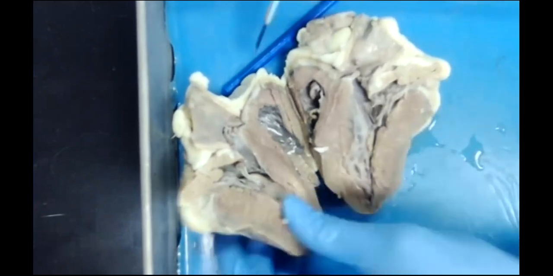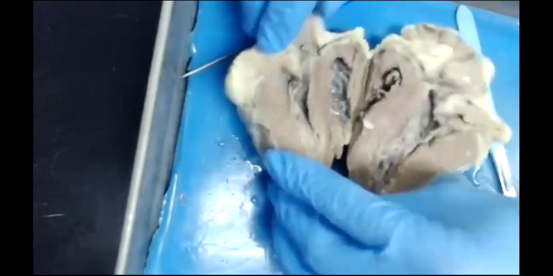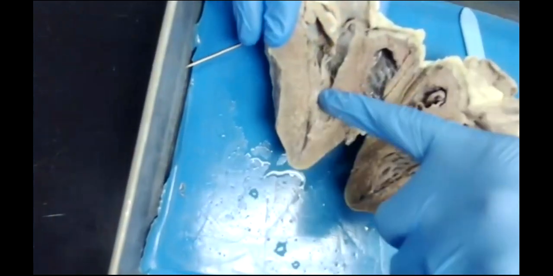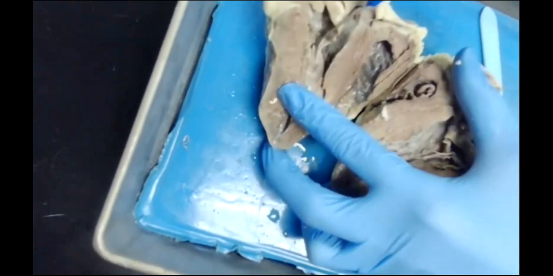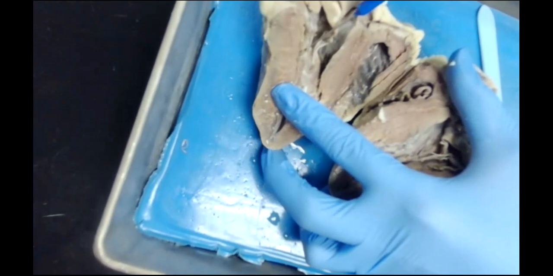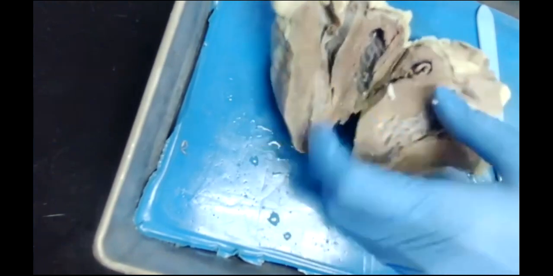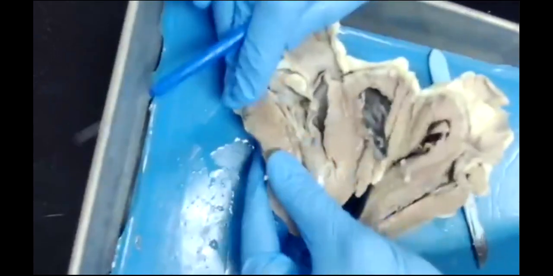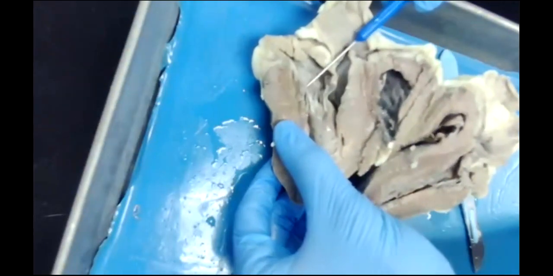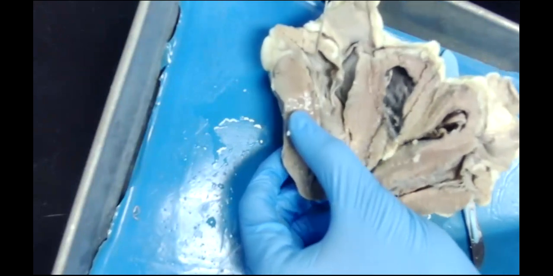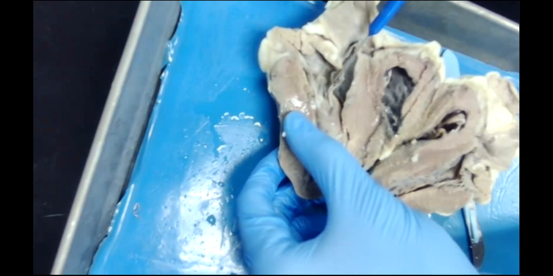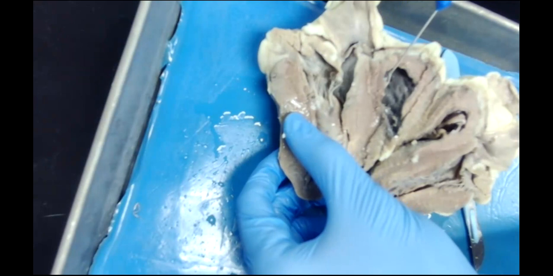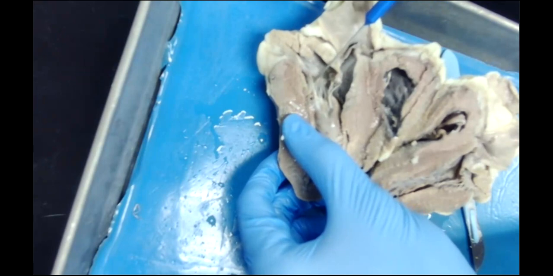Okay. Now, on this side in particular, we can get a really good interior view of some of those papillary muscles. So we can see the papillary muscles connected to these structures here. Anyone, what were these cords called? Anyone remember what these were called? That connect it to the valve. So here we have the valve, and here we have these little cords connecting to the papillary muscles. What were these called? These were the chordae tendineae.